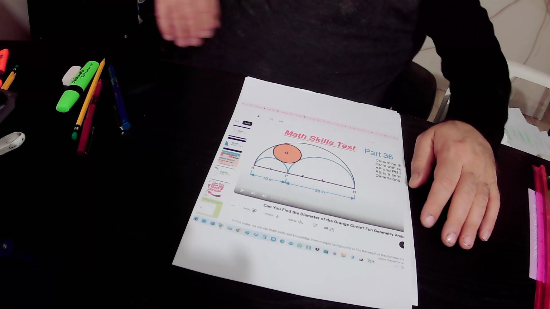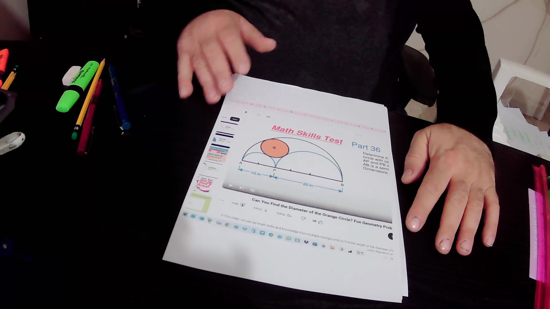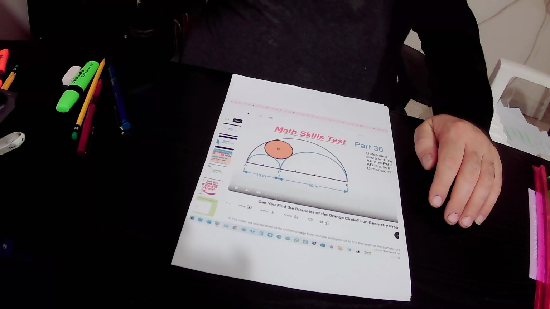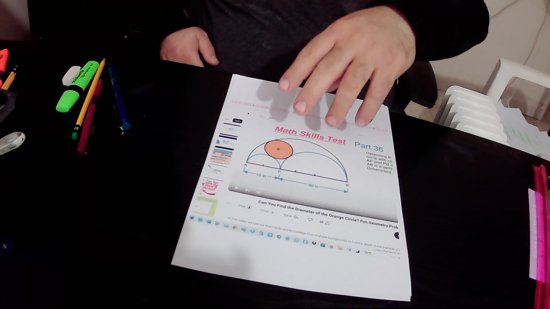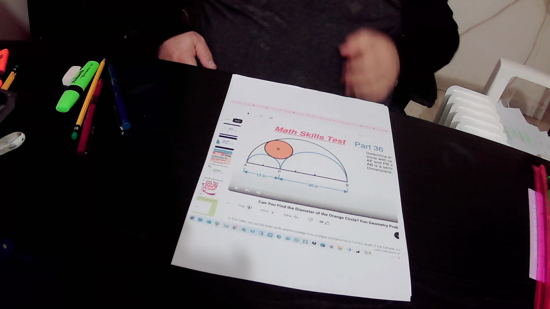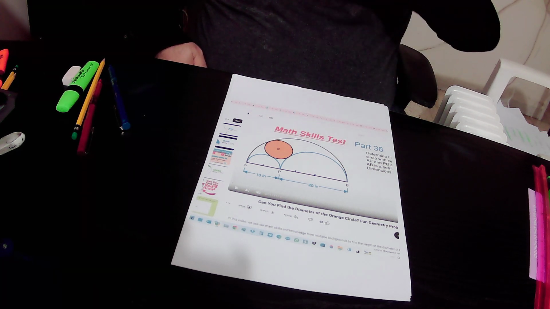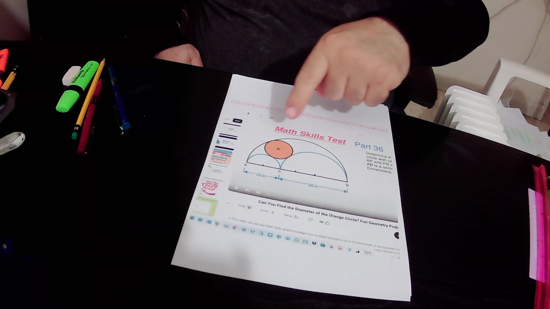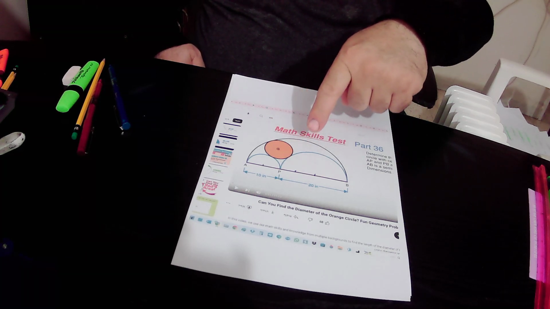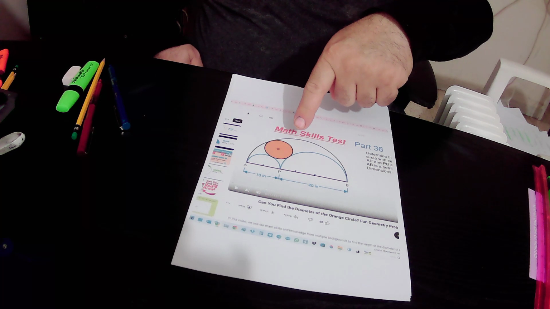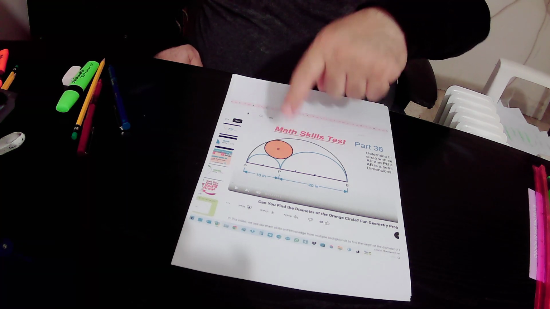In the drawing we have three semicircles. The biggest semicircle consists of two small semicircles and one orange circle.